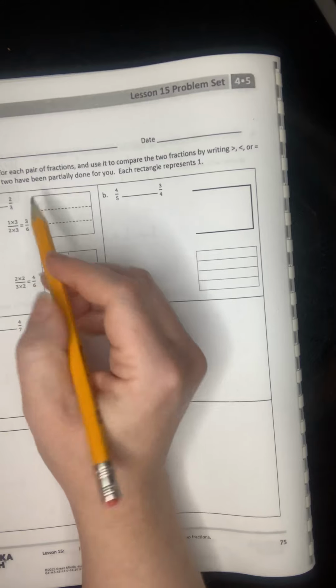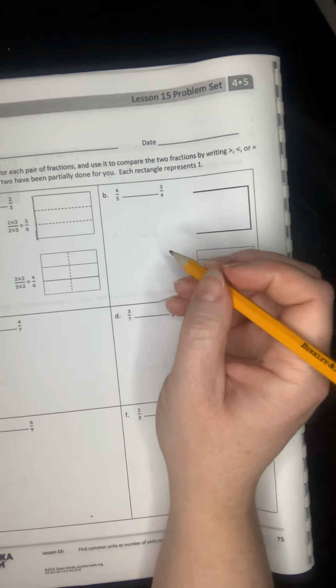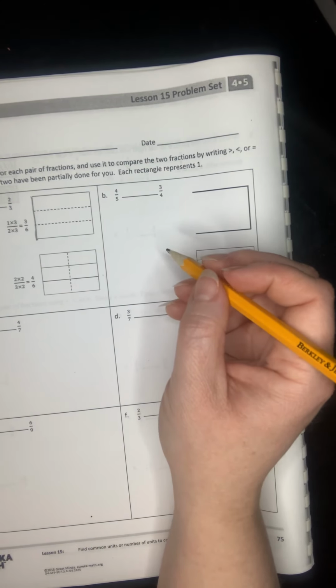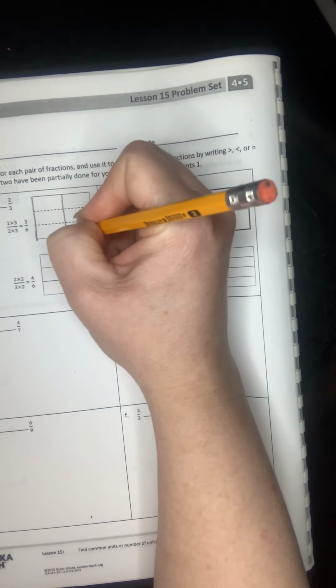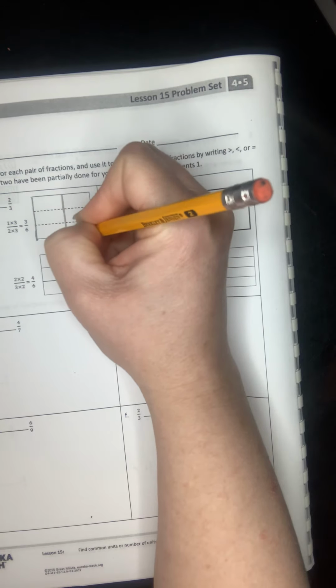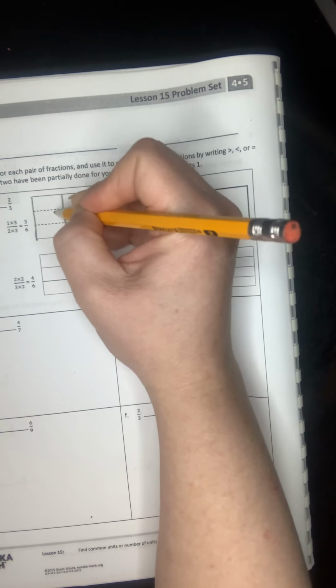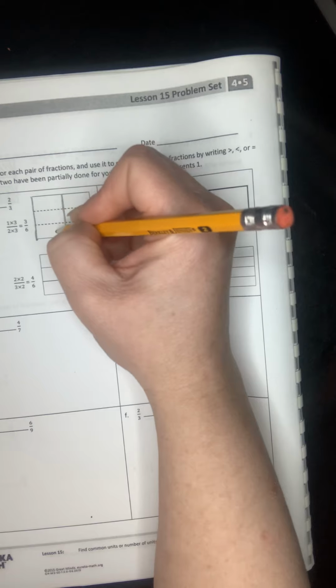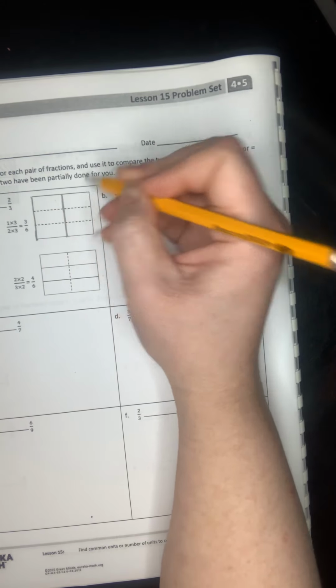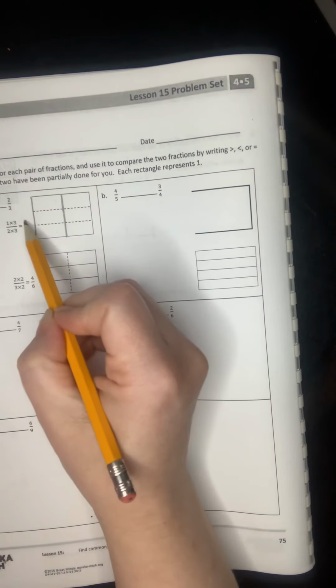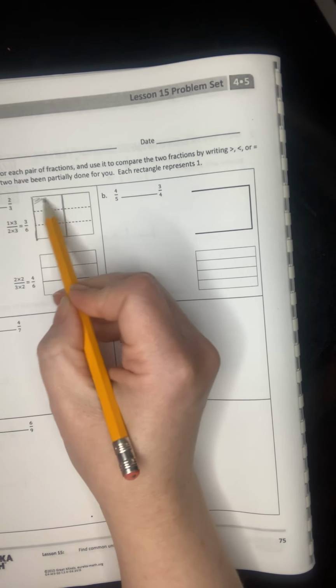So 1/2 is less than 2/3. So here's my 1/2, and what I'm doing is I'm multiplying it times 3. Half right here, boom, boom, boom, 1, 2, 3. Each half has 3. And when I do that, I see 3/6.